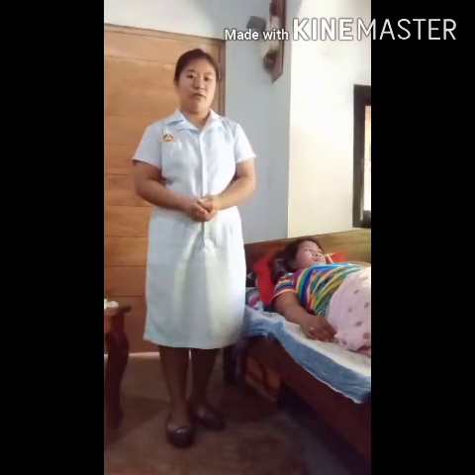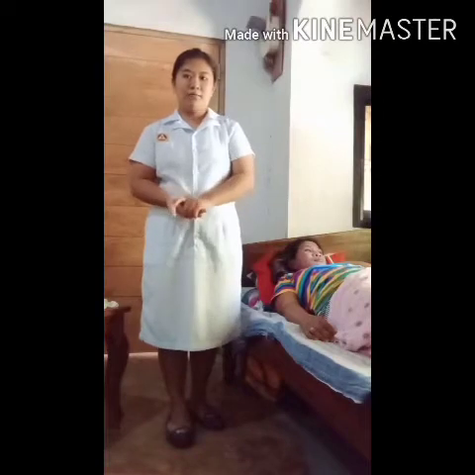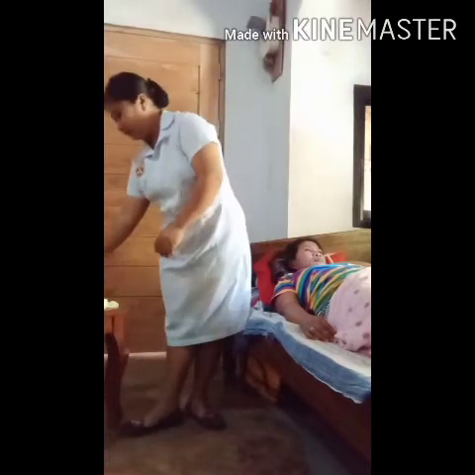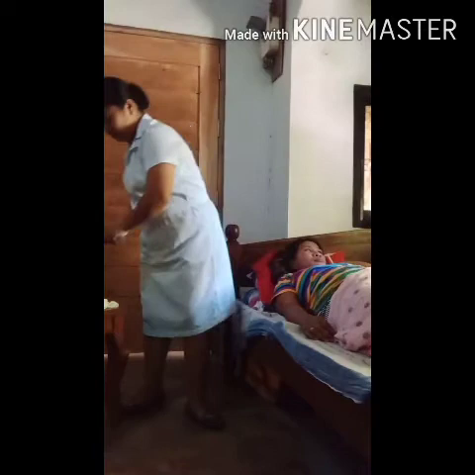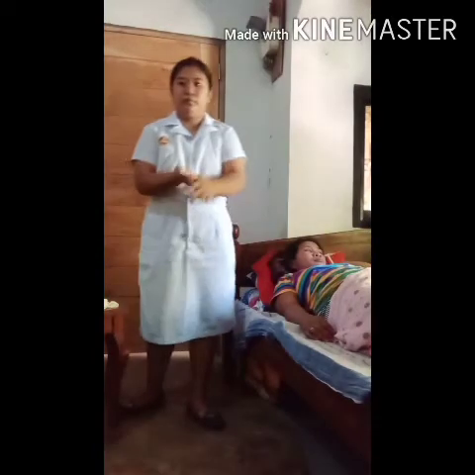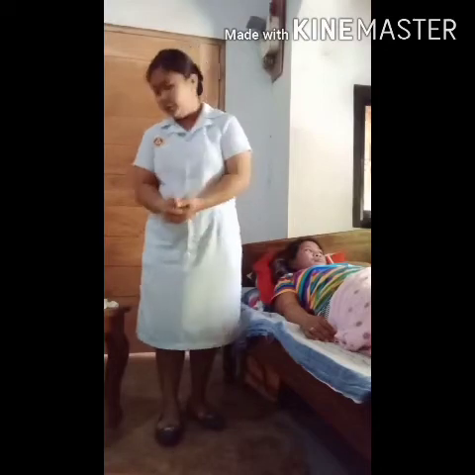Provide privacy to the client, and then perform hand hygiene. And then apply clean gloves.